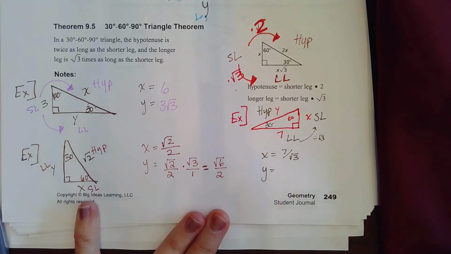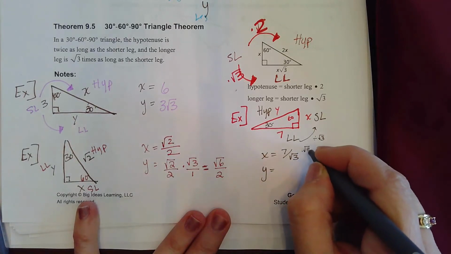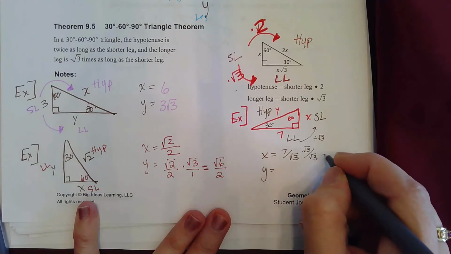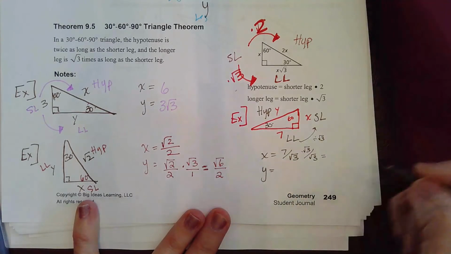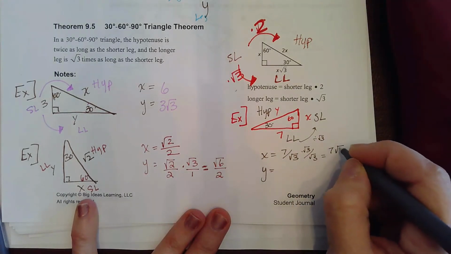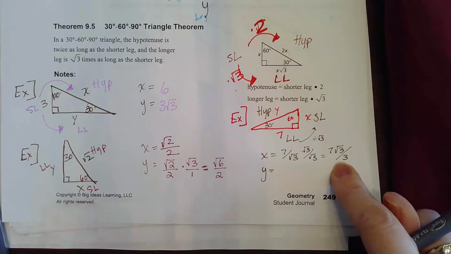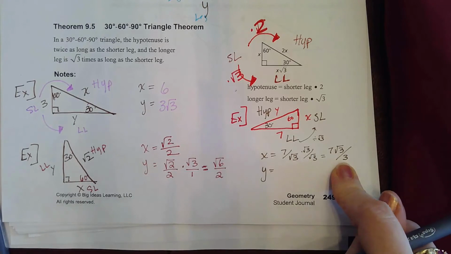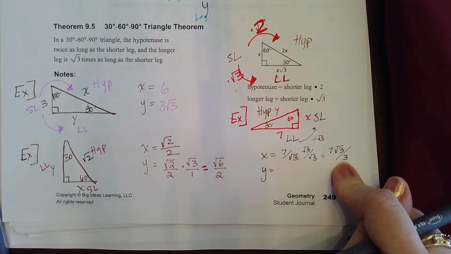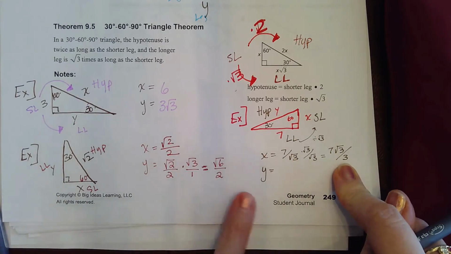All right, so the problem here is that we have the radical on the bottom. So you do need to rationalize. So let's multiply the numerator and denominator by root 3 over root 3. So I get 7 root 3 over 3. This is how you need to write your final answer for that one. Again, no decimals, your answer in what we call reduced radical form.